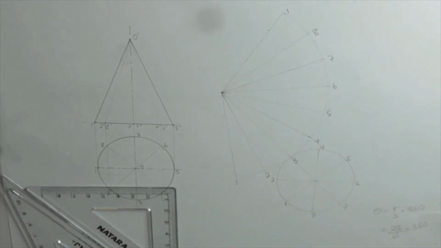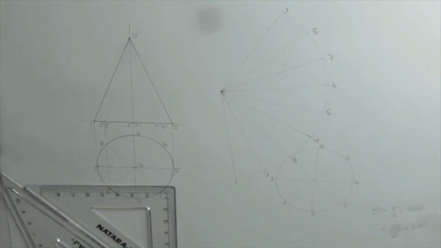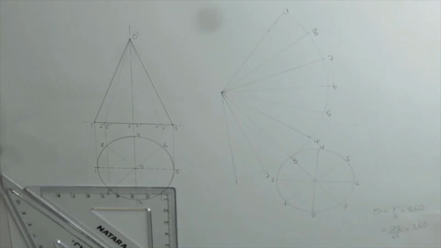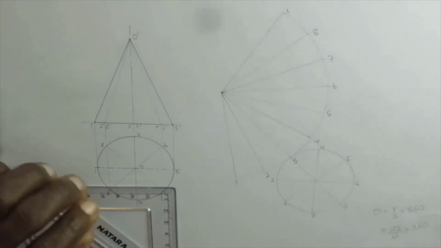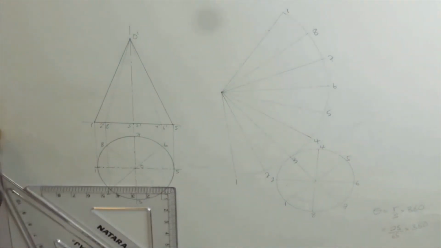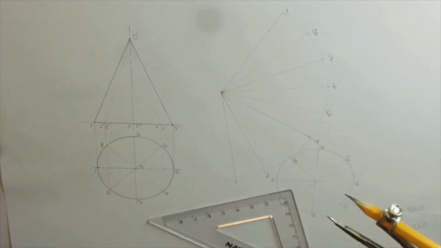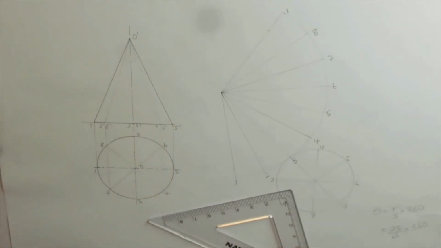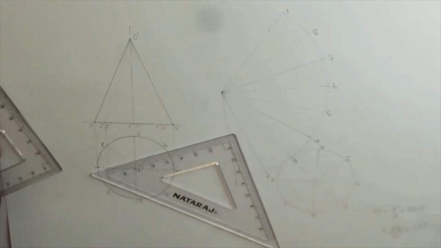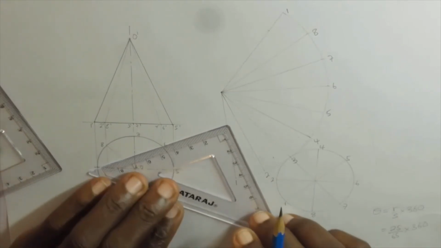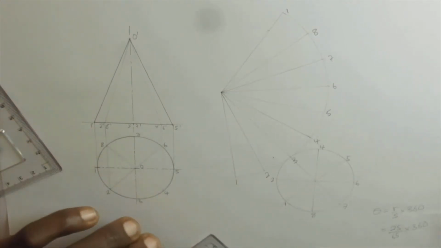Now, assuming this cone is truncated by a cutting plane, and let's say this cutting plane is making an angle of 30 degrees to the horizontal plane, and is cutting the axis of the cone at a distance of 30 millimeters from the base. What do you do? So first of all, we have to draw the cutting plane.